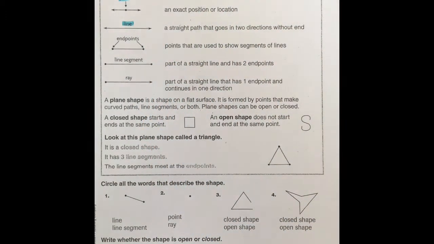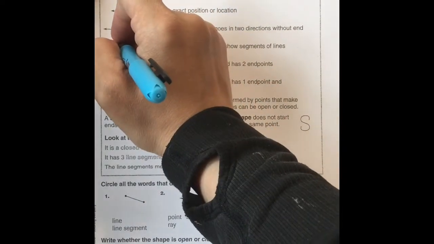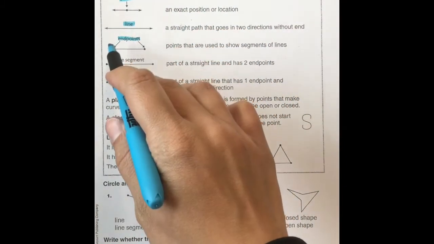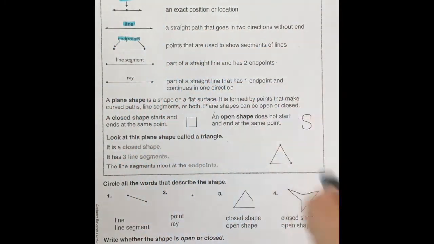The next vocabulary word is endpoints. You can see they look like points, correct? But they're endpoints, the points that are used to show segments of lines, meaning that it's going to stop them.